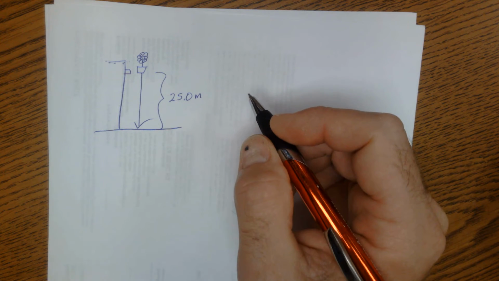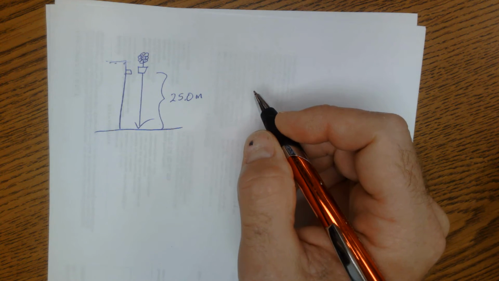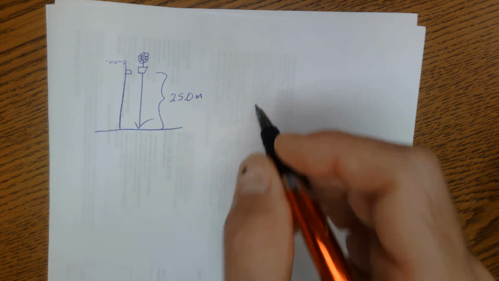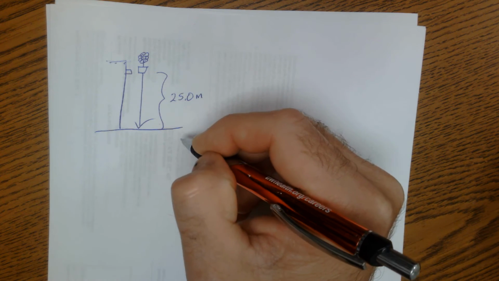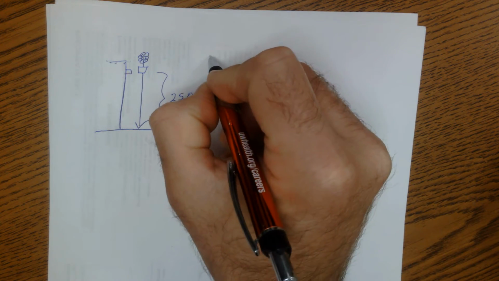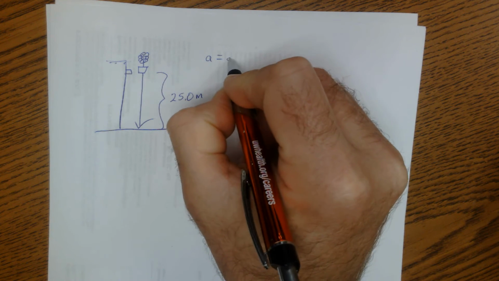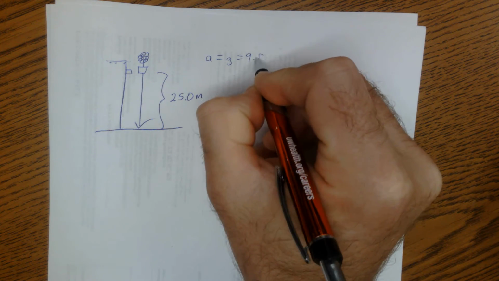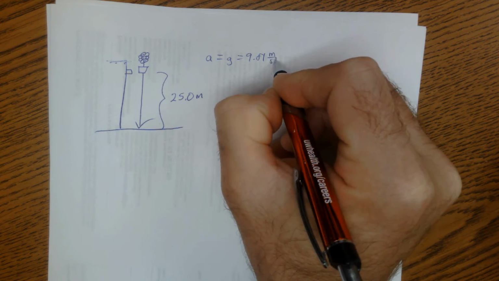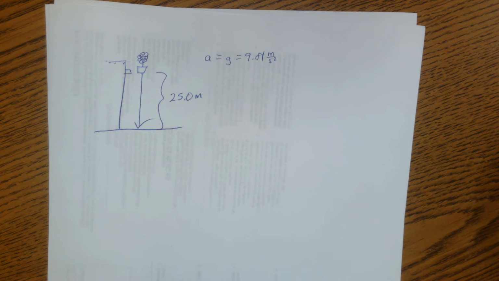And then I need to know what is the question that I'm actually asked. So it's, how fast is the flower pot moving when it strikes the ground? Well, this is one of those problems where something is implied for us, because it's falling under the influence of gravity. So I know the acceleration of this object is equal to gravity, which is 9.81 meters per second squared.